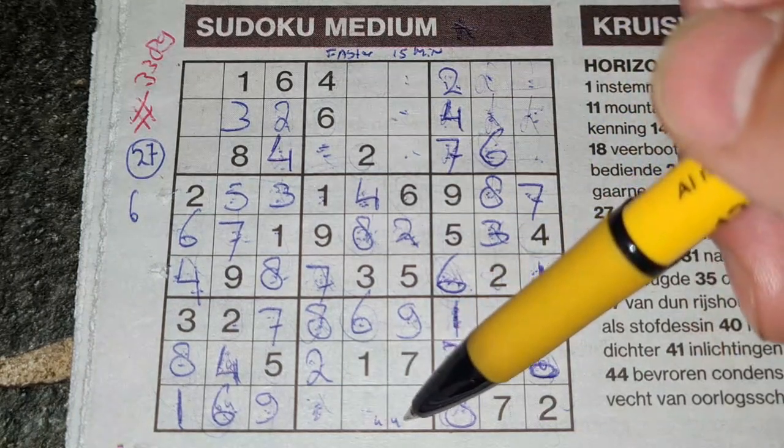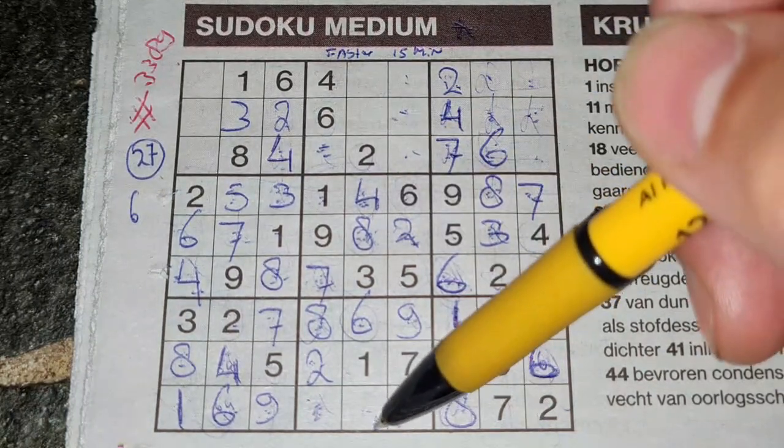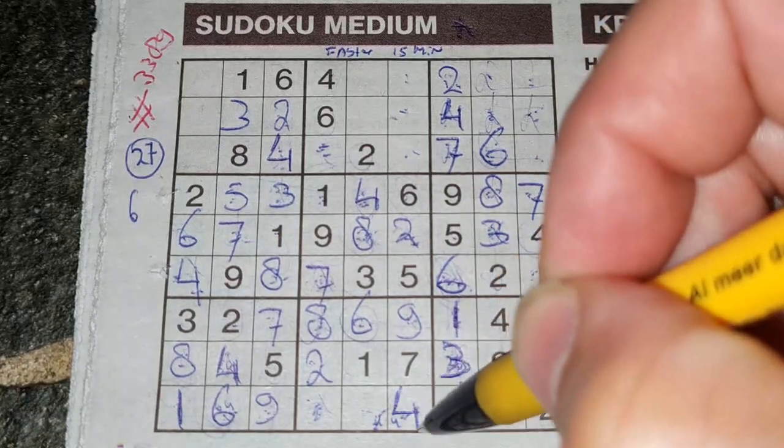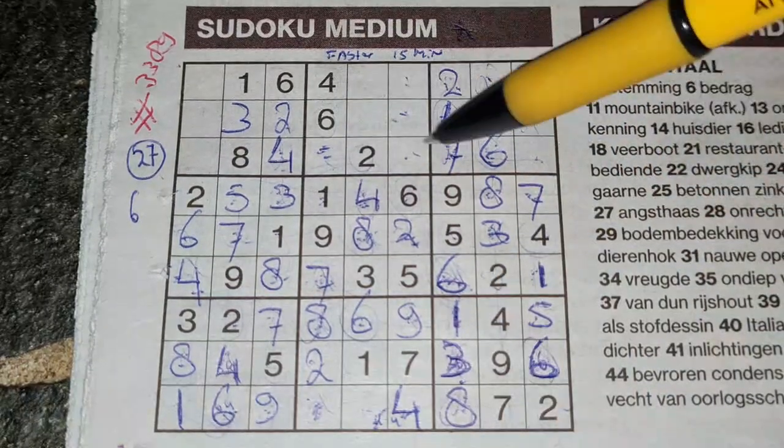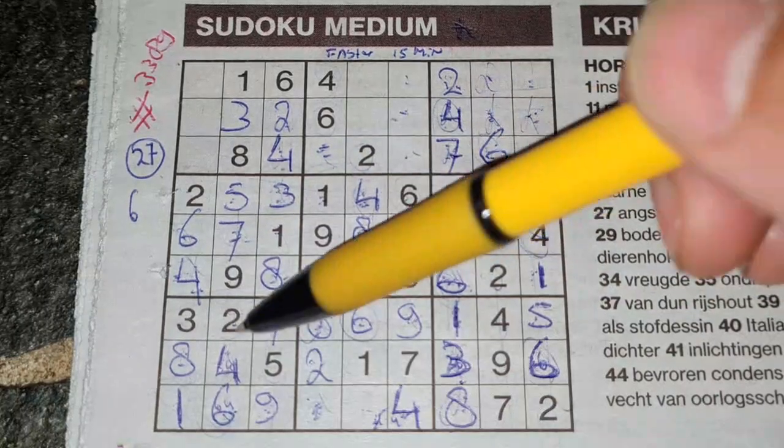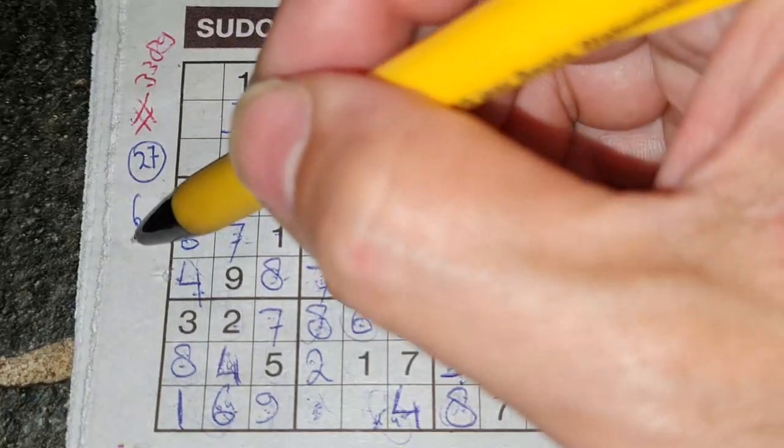I've marked those 2 boxes with a 4. Now we have a 4 here, so this box can't be a 4 anymore. That box should be a 4, and all the 4s are used. I can see digit number 2, number 4.